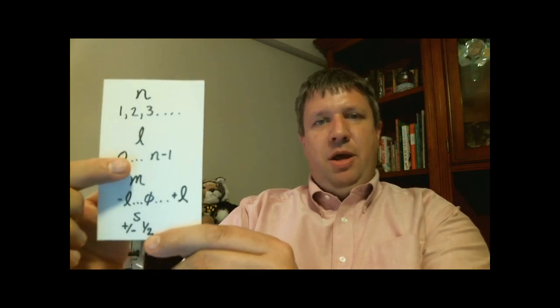So if you are at principal quantum number 1, then the only value of l that you're going to have is 0, because this sequence stops at n minus 1. 1 minus 1 is 0. For principal quantum number 2, you would have l values of 0 and 1, stopping at 2 minus 1, which is 1. So principal quantum number, angular quantum number, and then the magnetic quantum number.